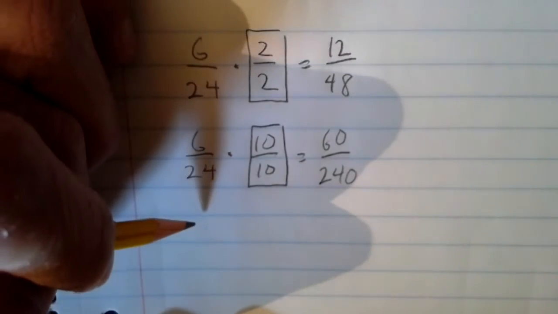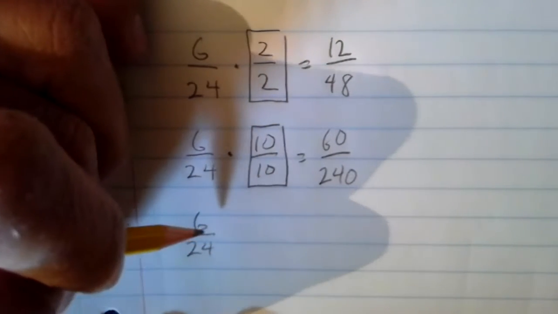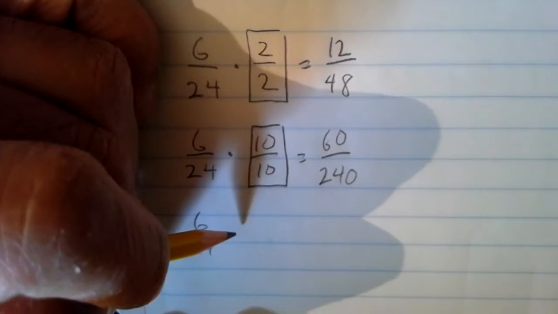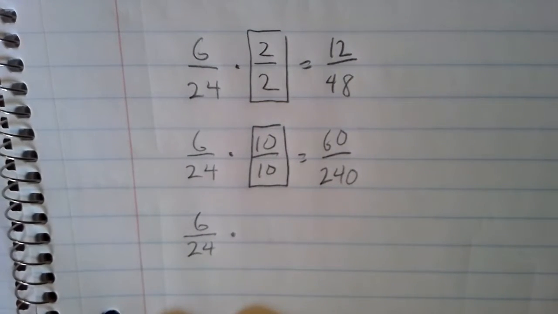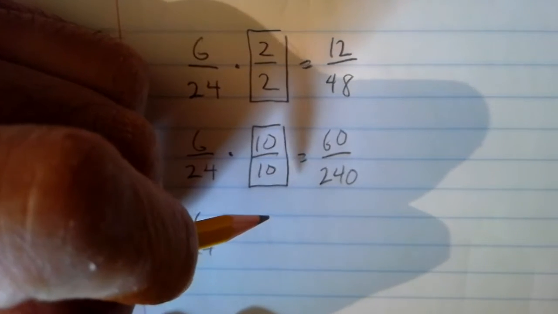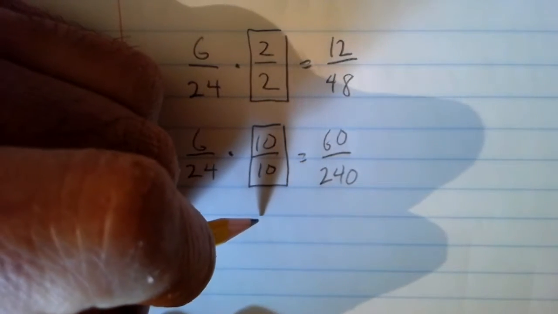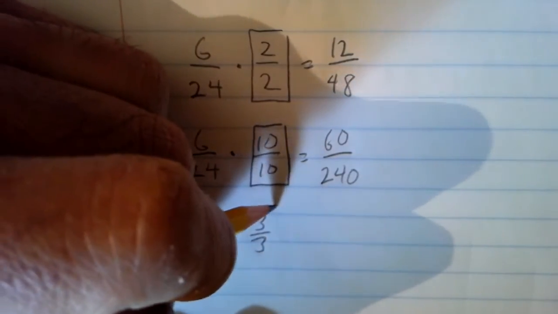Let's do one more. Let's stick with multiplication also. Okay, 6/24ths. Why don't we do 3 over 3? 3/3.